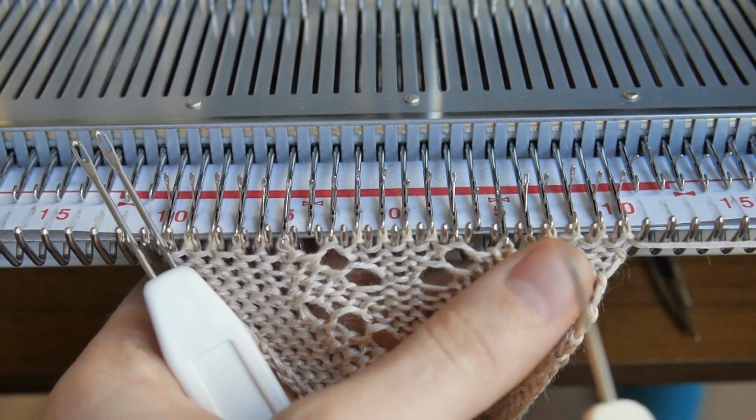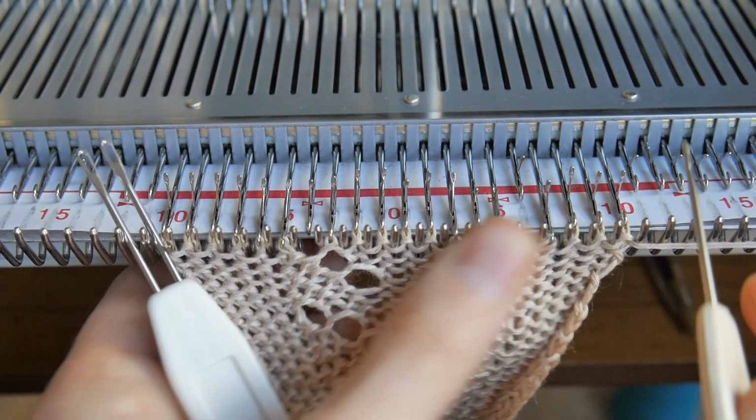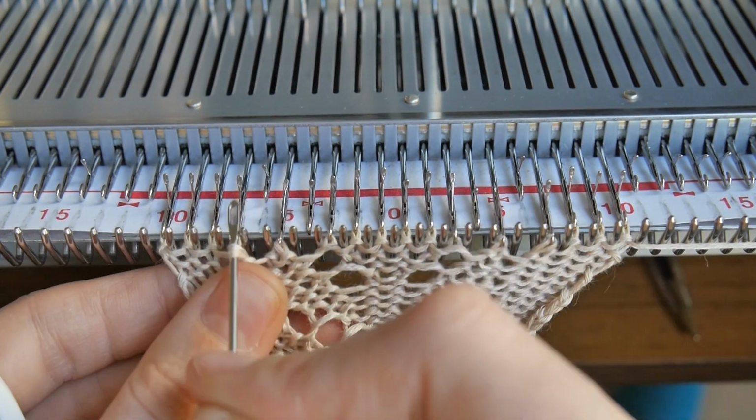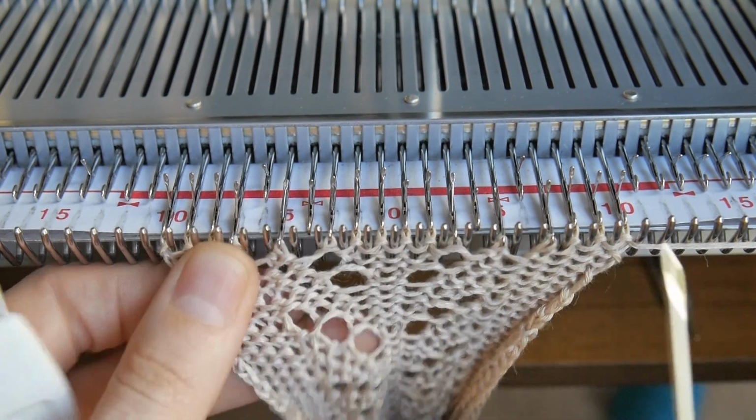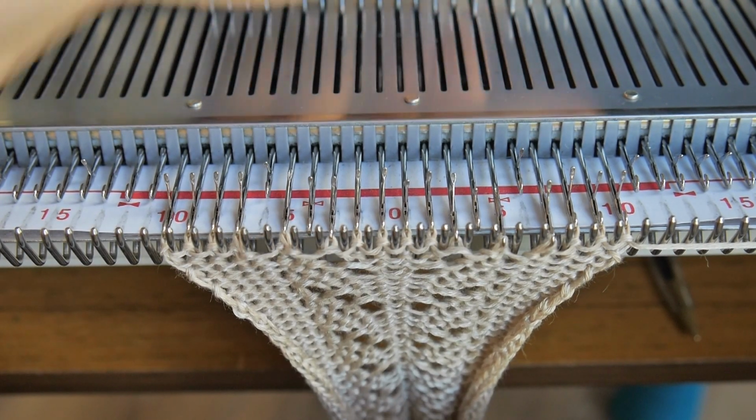For the next example, I will take the previous sample one step further and will transfer 1 stitch each side to create 2 ladders. In order to create a ladder, you have to leave these needles out of action for the entire sample.